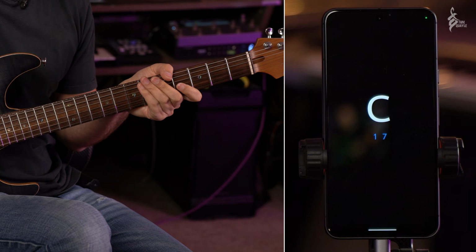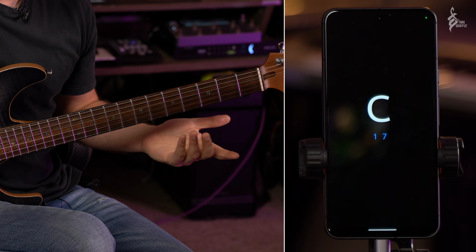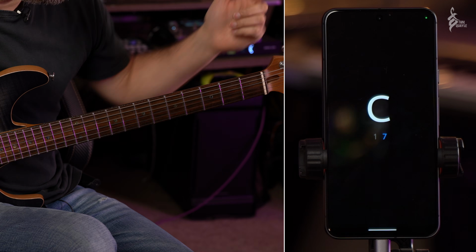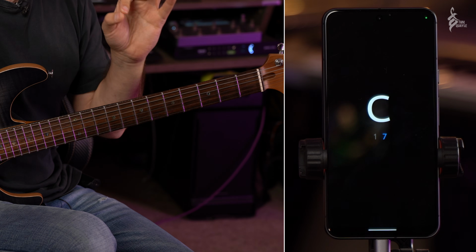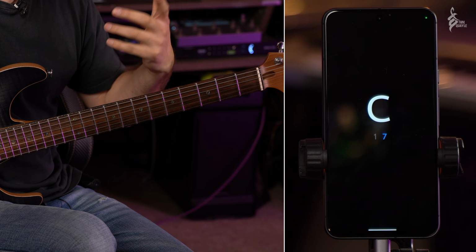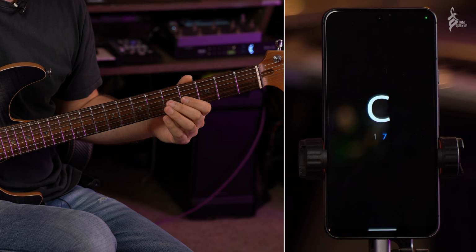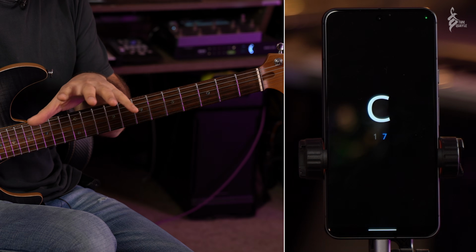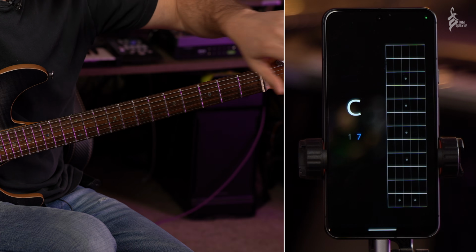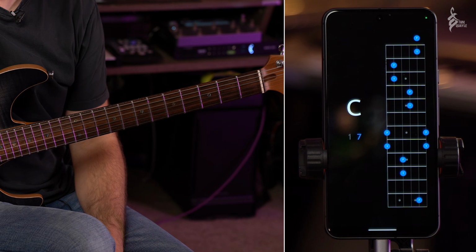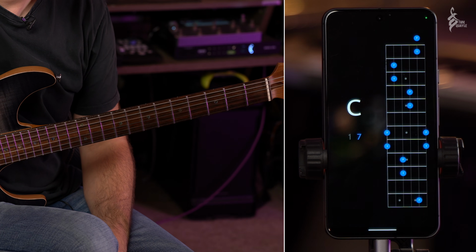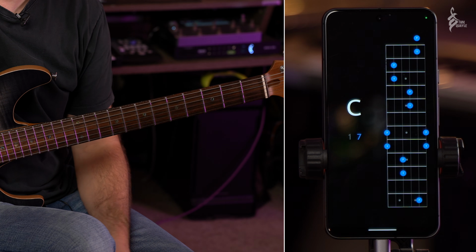Okay, so my first task is to find a C. So what I'm going to do is play C here at the 5th fret of the G string. And you notice that 1 turns grey to show that it knows I've found the 1. Now it wants me to find the natural 7 for C. Now I know that there are a few different ways I can play that. Now if you don't know where these are, what you can do is again swipe and tap on the fretboard. And there you will see all of the C root notes with a 1 on them. And you will see all of the 7s with a 7 on.